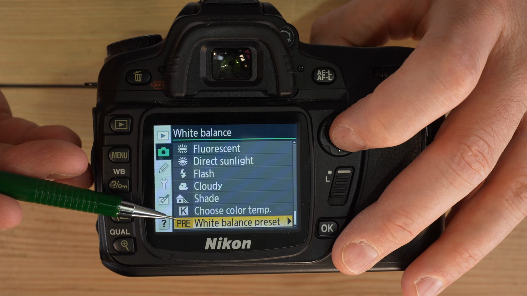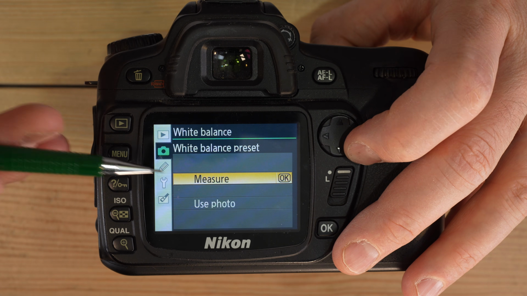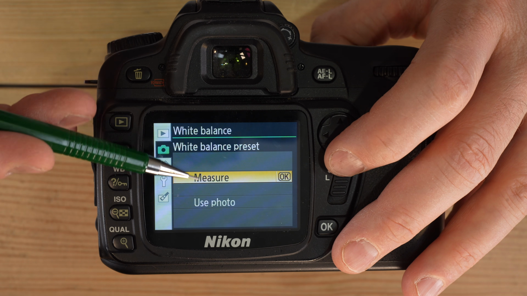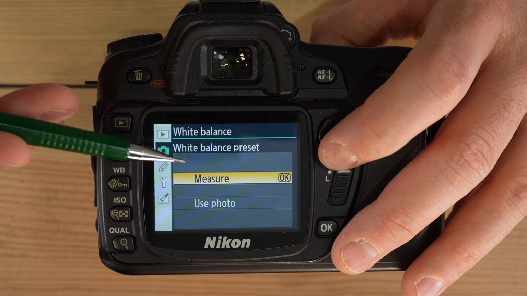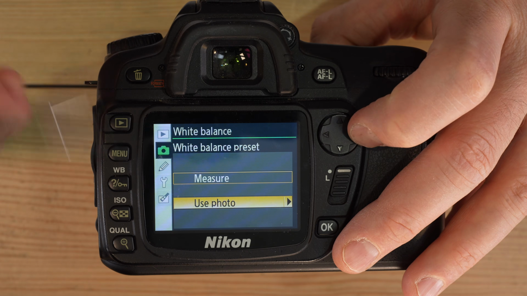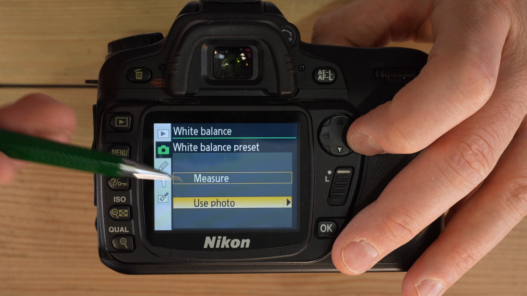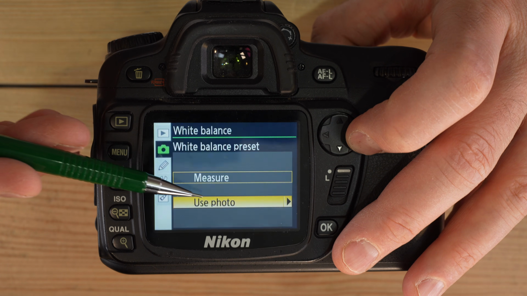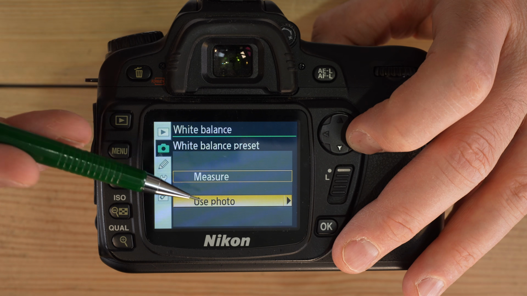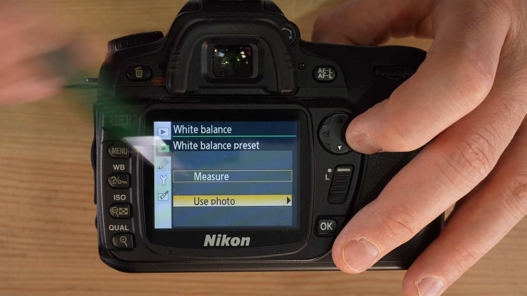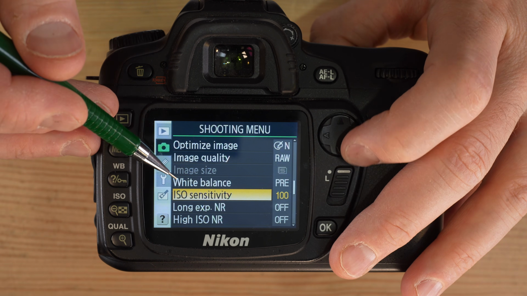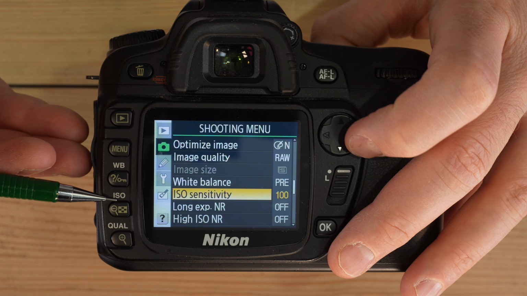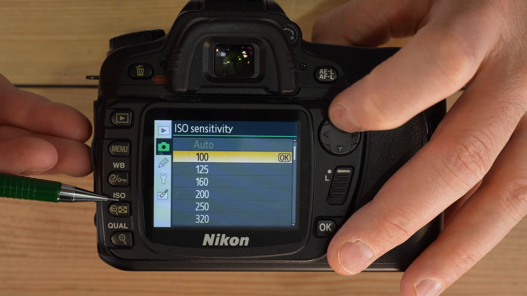Now, if we come in here and select pre, this is where we can create our white balance photo. So you can take a measurement, you can use an existing photo that you have taken of a white card or a white backdrop in your studio, or on your tabletop studio, and use your preset white balance. ISO sensitivity, exact same thing as we talked about in video 2 with this ISO button.